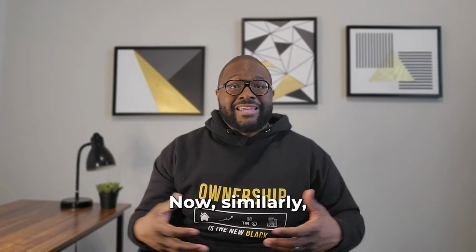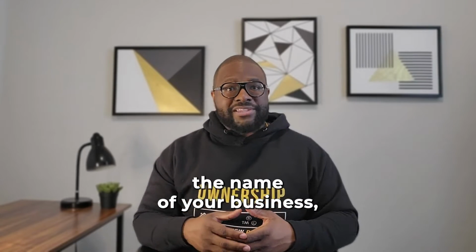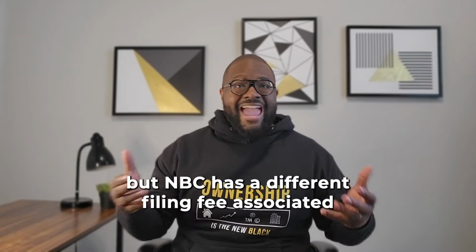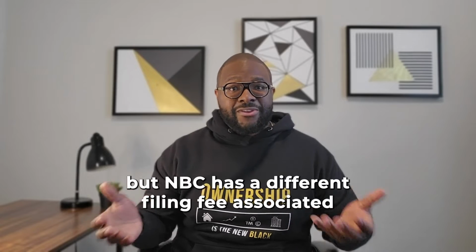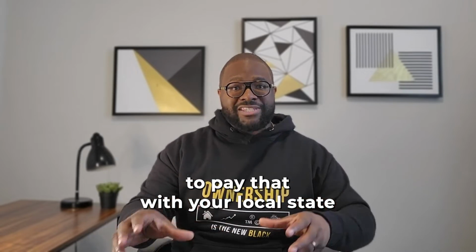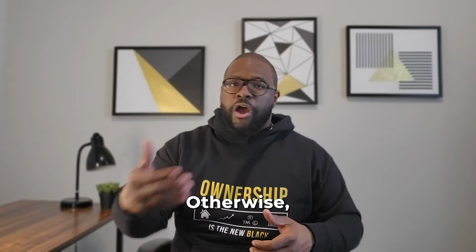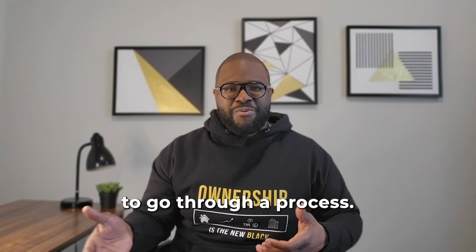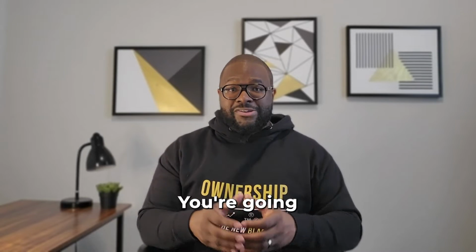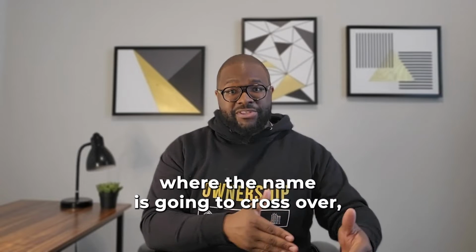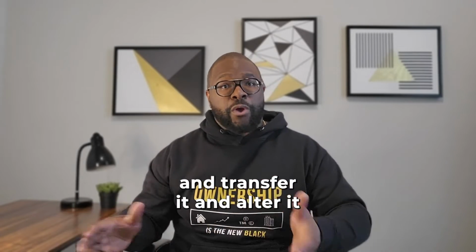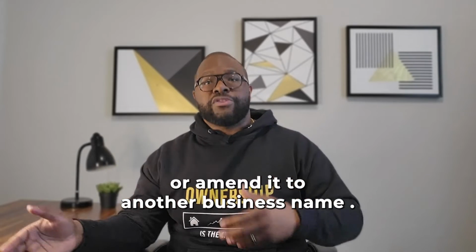Now, similarly, if you need to change the name of your business, the Certificate of Amendment is the way to go. I didn't mention this before, but every state has a different filing fee associated with the Certificate of Amendment, but you're going to have to pay that with your local state and make sure that all these fees are paid. Otherwise, none of this stuff is going to go through and process. But if you're changing the name, it's kind of a similar process. You're going to pick a date and time where the name is going to cross over, and you're going to go from one business name and transfer it and alter it or amend it to another business name.